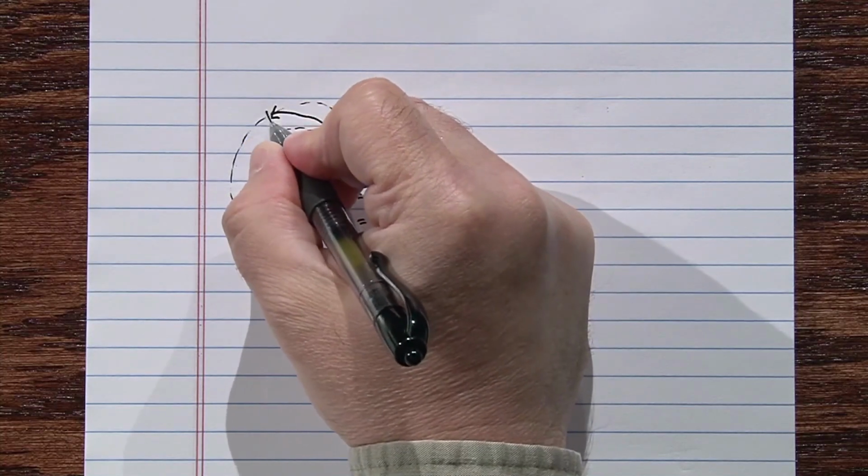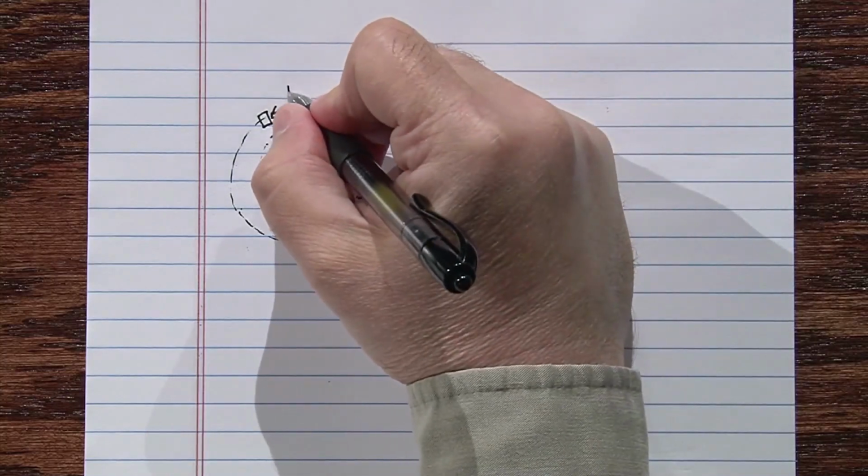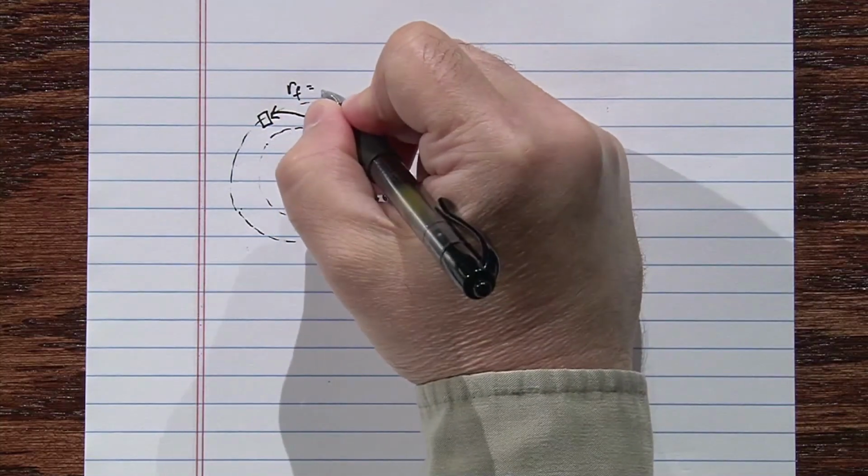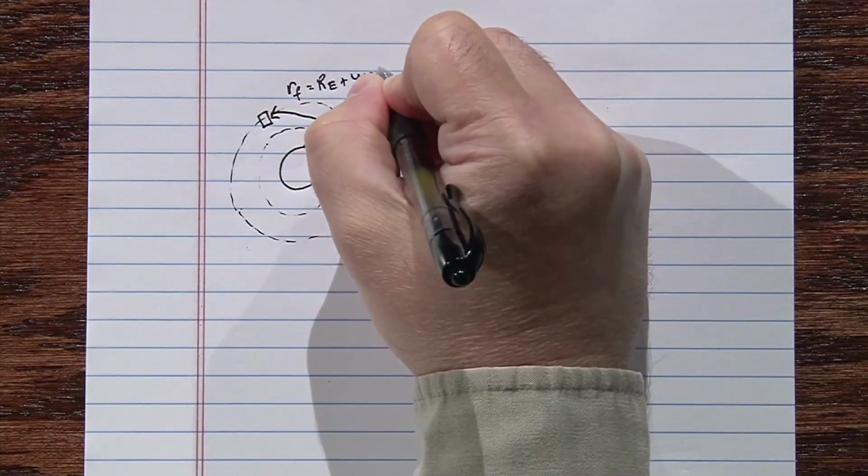And we want to move the space shuttle into an orbit with R final equal to the radius of the Earth plus 400 kilometers.